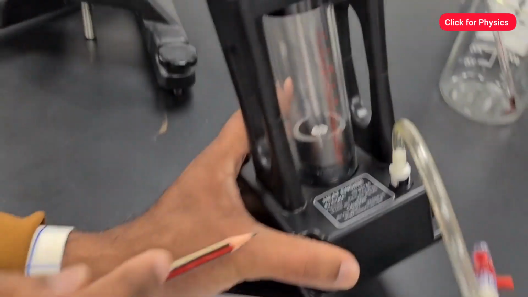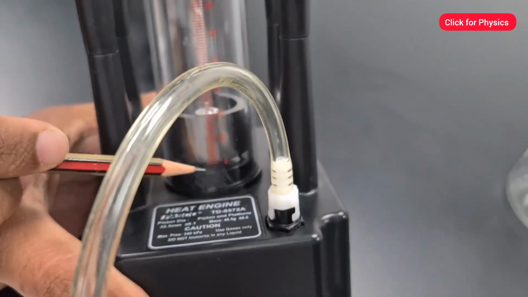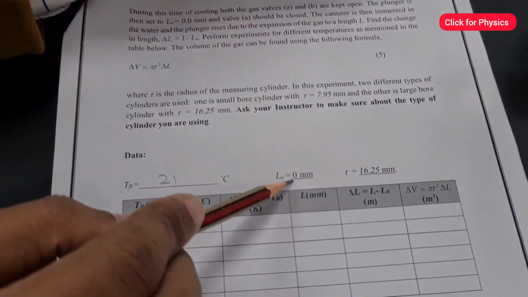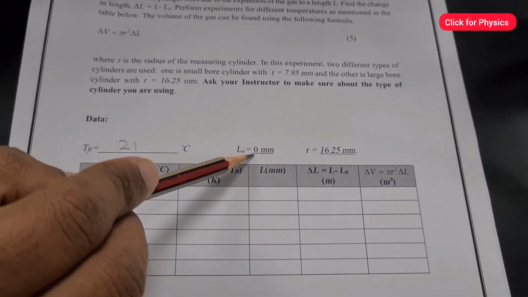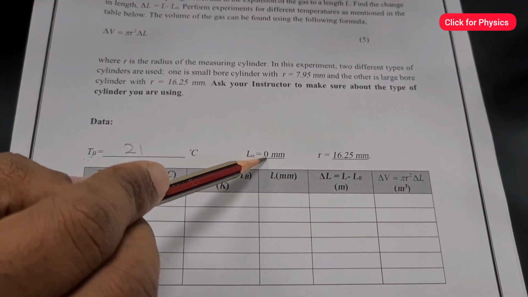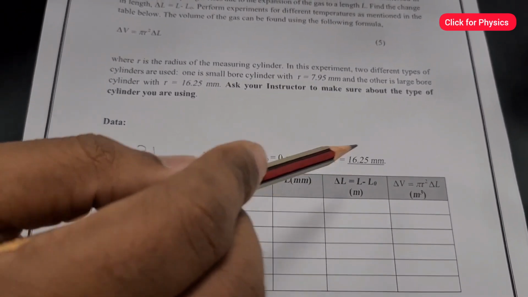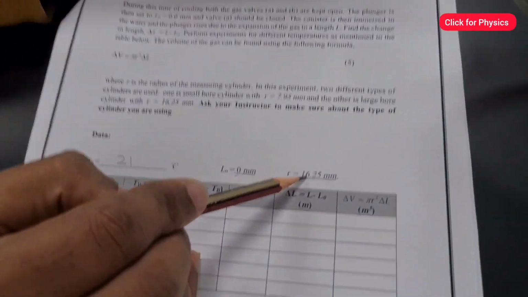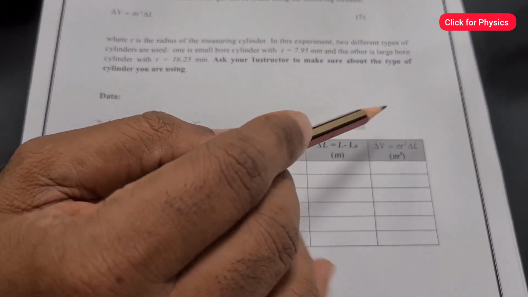And then the initial position of the piston. I already told you, before you start, you have to keep your piston at 0. That's what they mentioned here. L0 is 0 millimeter. Each line in this calibrated cylinder is 1 millimeter, not 0.1, 1 millimeter. And what is the radius of the piston? You can see here, inside there is a piston, and this piston has a radius of 16.25 millimeter. So all this information is given.